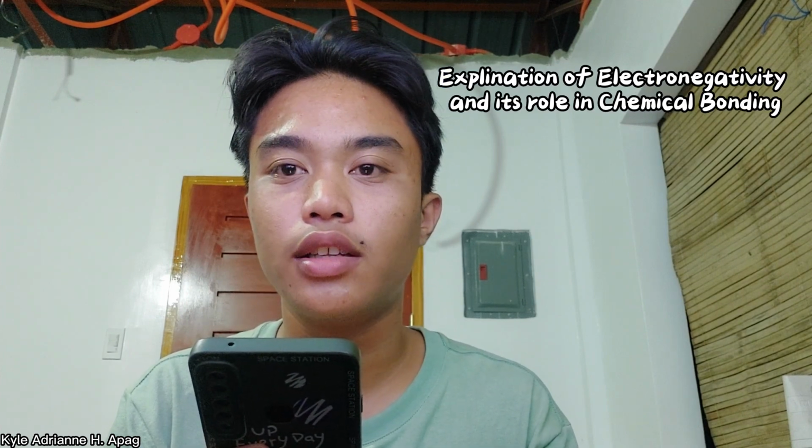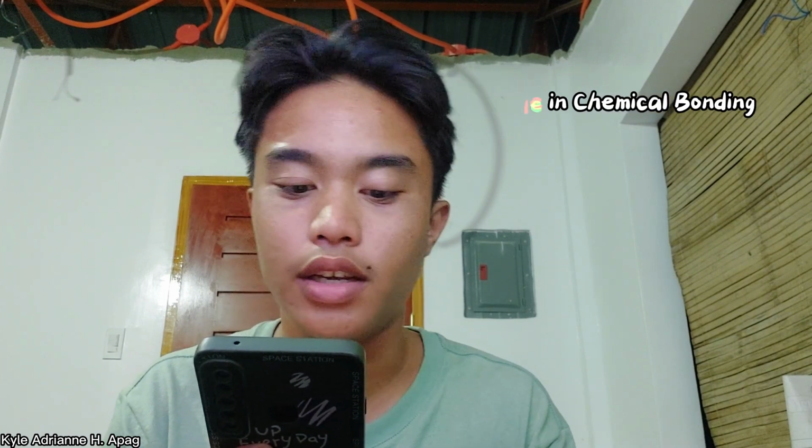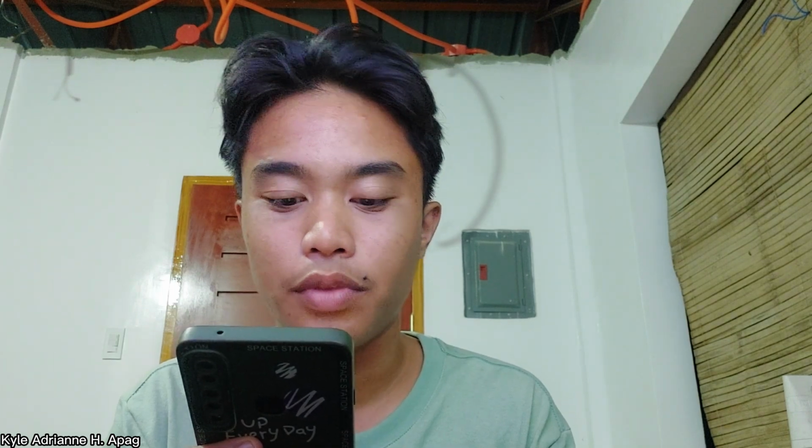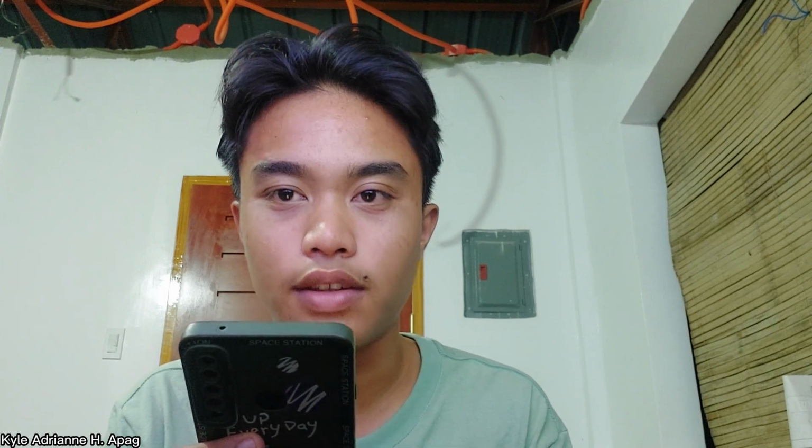Explanation of electronegativity and its role in chemical bonding. The Pauling scale, developed by Linus Pauling, is a numerical scale that quantifies the electronegativity of a chemical element. Electronegativity is a measure of the tendency of an atom to attract a bonding pair of electrons. Linus Pauling introduced this scale in 1932, and it remains one of the most widely used scales for electronegativity.